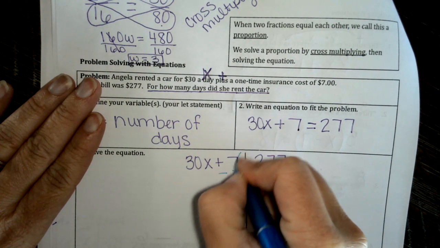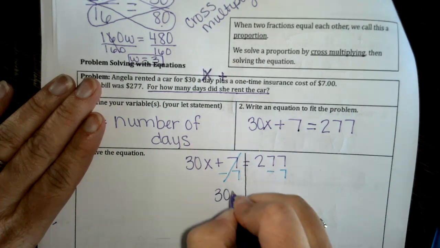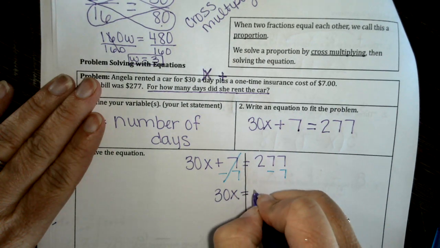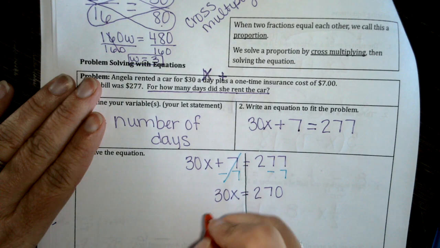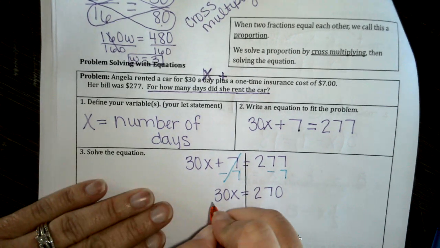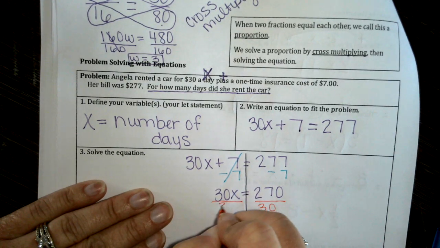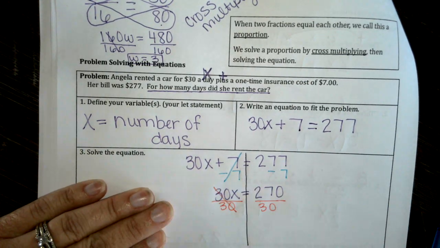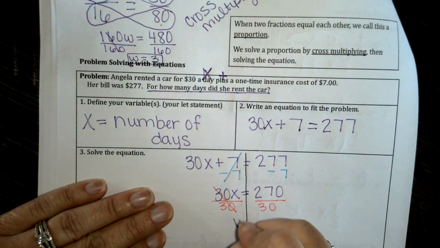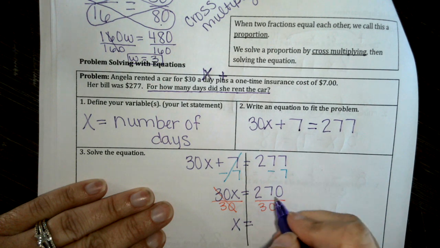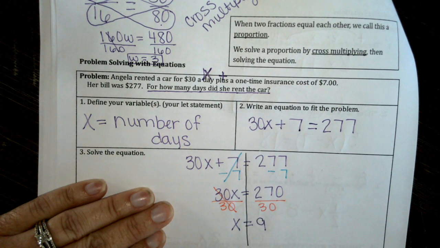Positive 7 minus 7 is 0. So now I bring down my 30x equals 270. Next, I need to get the x by itself, so I'm going to divide both sides by 30. So 30 divided by 30 is a fancy Nancy 1. x is equal to 270 divided by 30, which is 9.